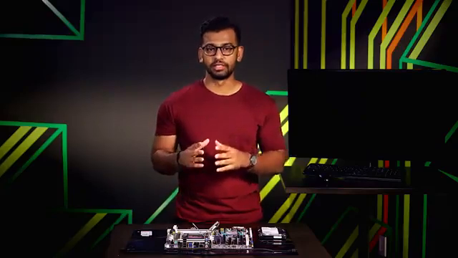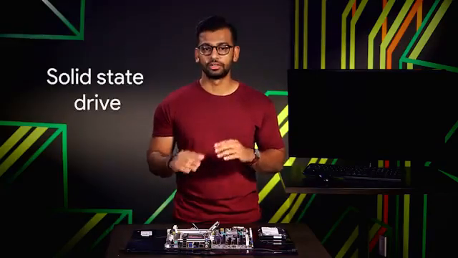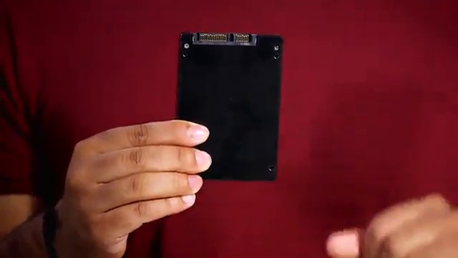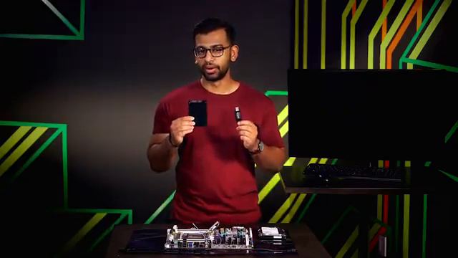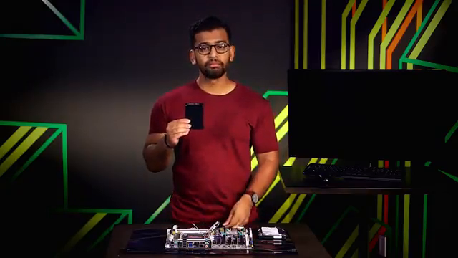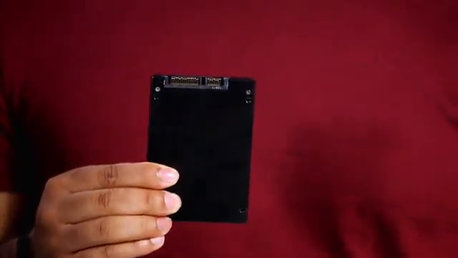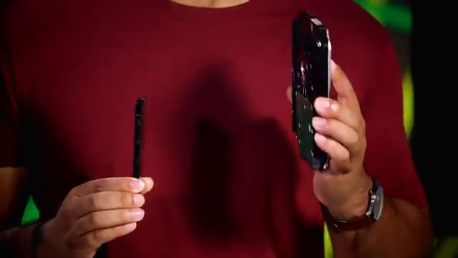This susceptibility to damage went away with a new type of storage called solid-state drive, or SSD. SSDs have no moving parts. Are you familiar with a USB stick? SSDs operate in a similar way. The information is stored on microchips, and data travels a lot faster than HDDs. The form factor for SSDs is also slimmer compared to their HDD cousins.